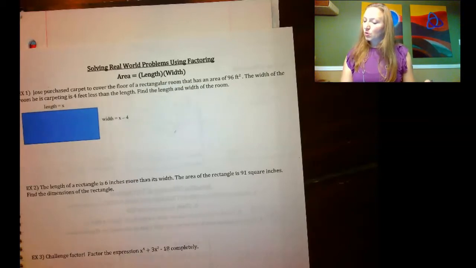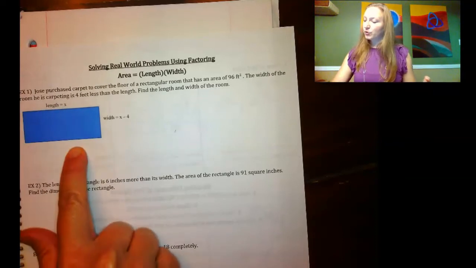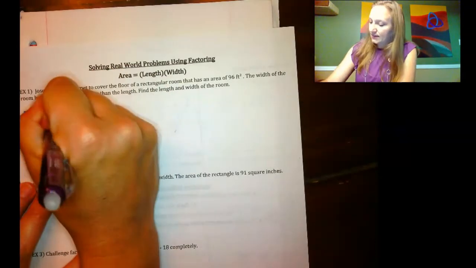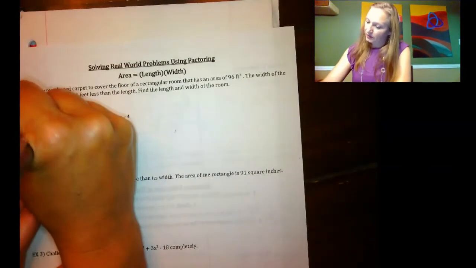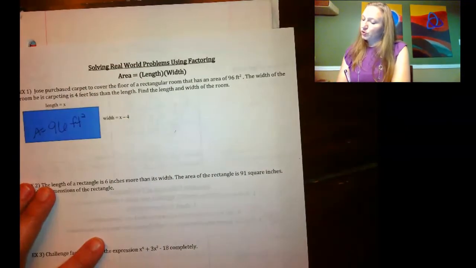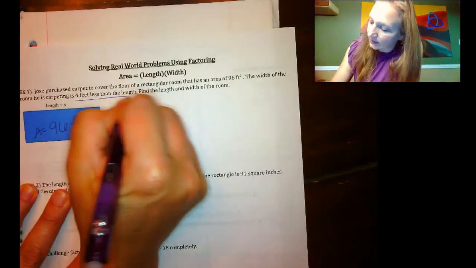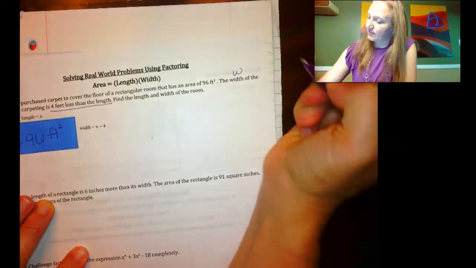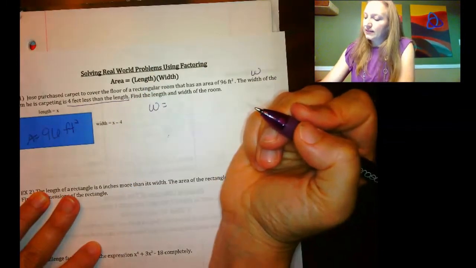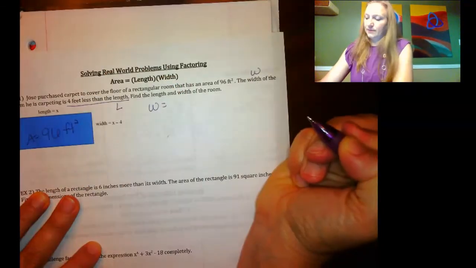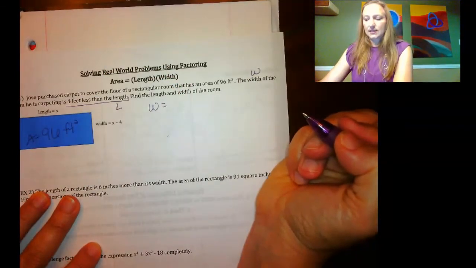So in example 1, we have Jose, who purchased carpet to cover the floor of a rectangular room that has an area of 96 feet squared. So that's the area. The width of the room he is carpeting is 4 feet less than the length. So we're talking about the width. So the width equals 4 feet less than the length.